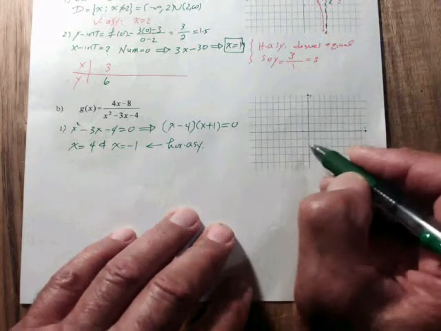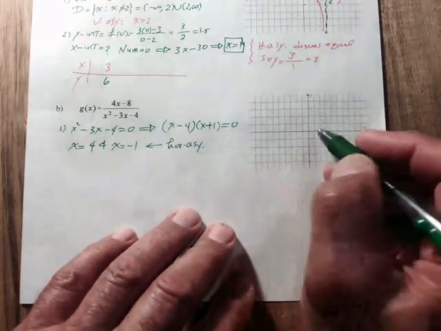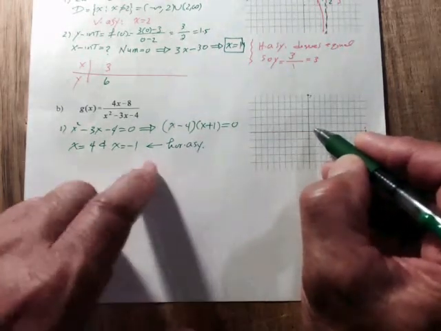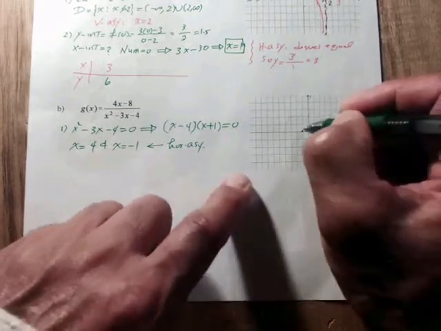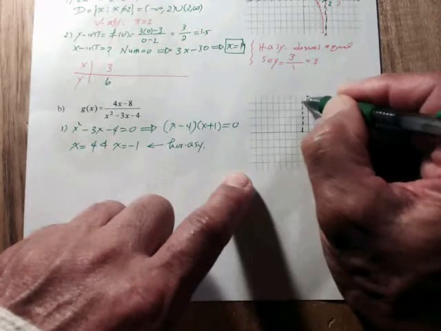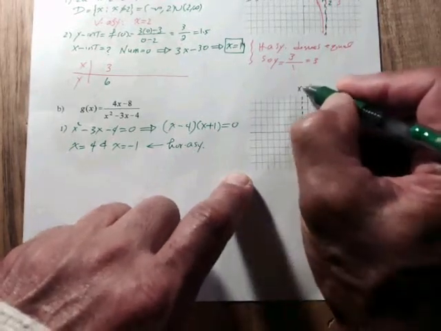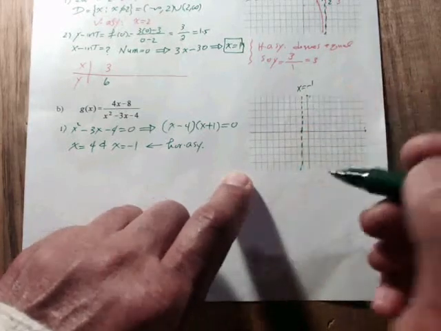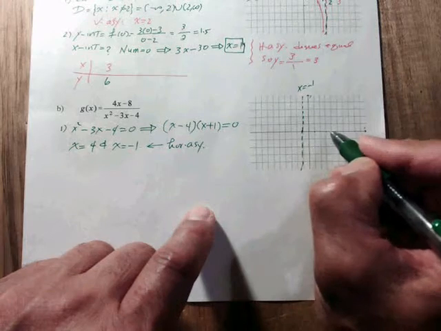Let's see, 1, 2. No, it's too big. Just use each one. So -1 is right here. So you have one vertical asymptote at this point, x equal to -1, and then the other one is 4. So I say 1, 2, 3, 4.